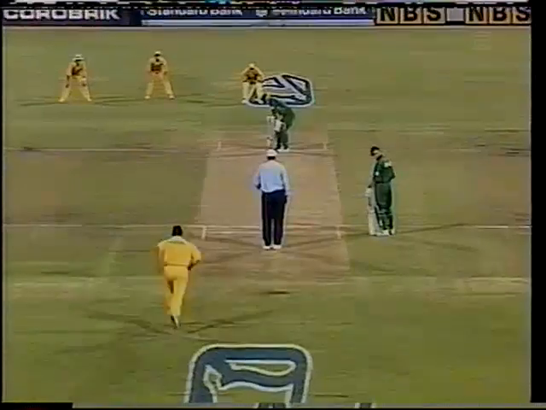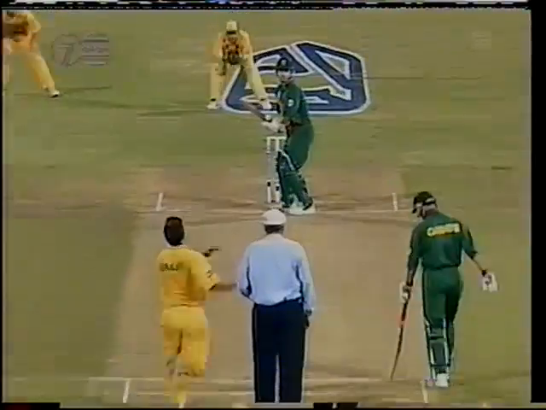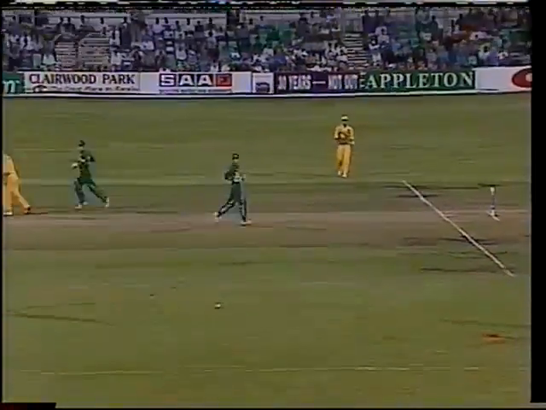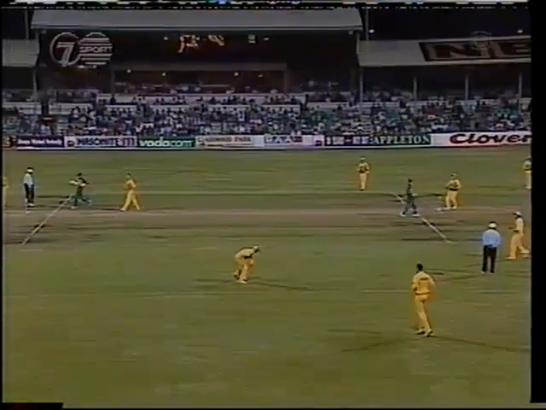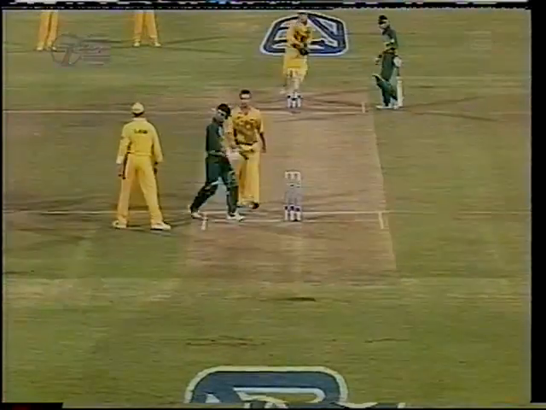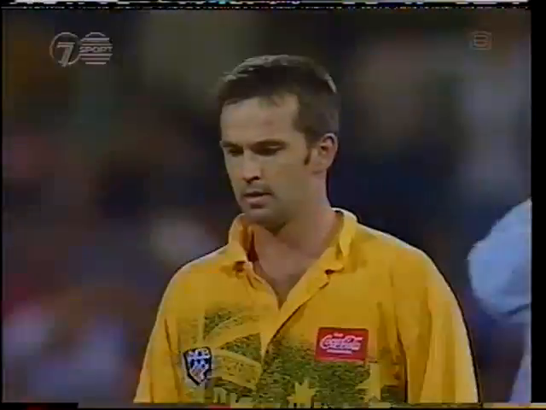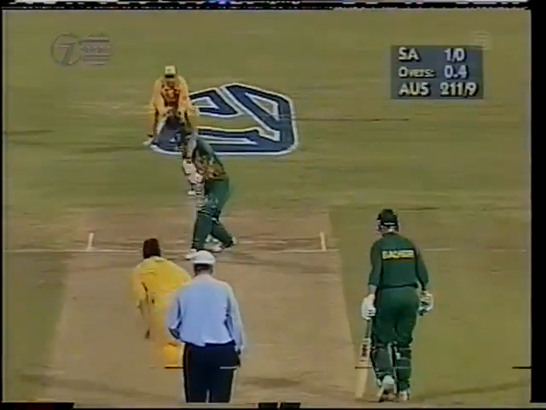So 212 runs for victory as we join our commentators David Hookes and Barry Richards. The first ball of South Africa's innings, chasing 212 for victory. And immediately South Africa gets off the mark. And Australia starting with no fine leg on the fence, just Michael Bevan inside the circle. Jason Gillespie out at square leg. Getting up. And through. The Australians will appeal, but the umpire won't support it.